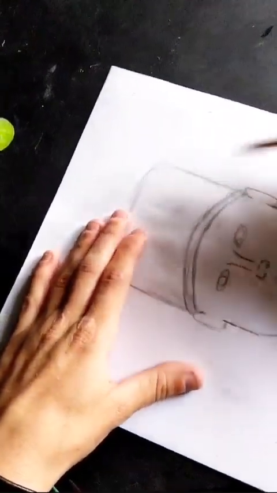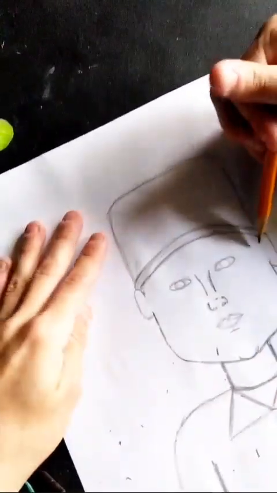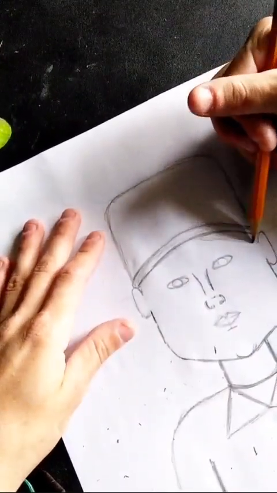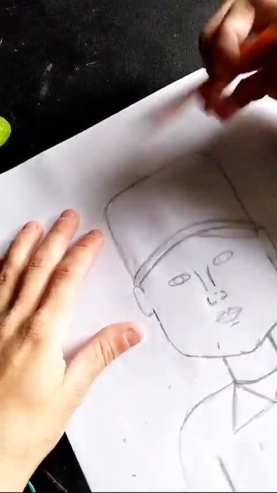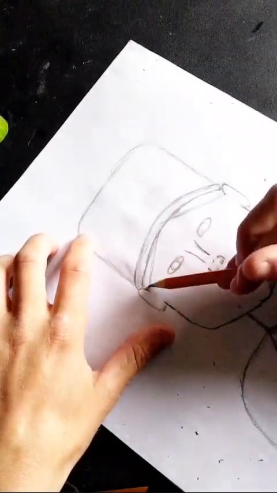Now from where the curve of the ear is, we will draw a line that goes to the mid-center as we once did before.